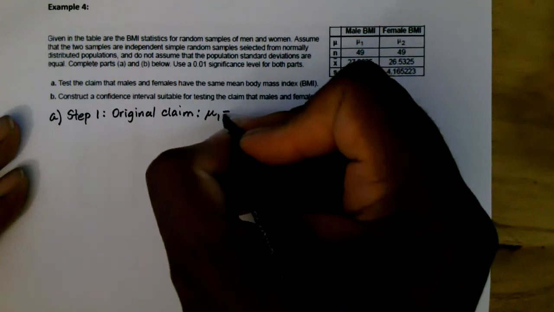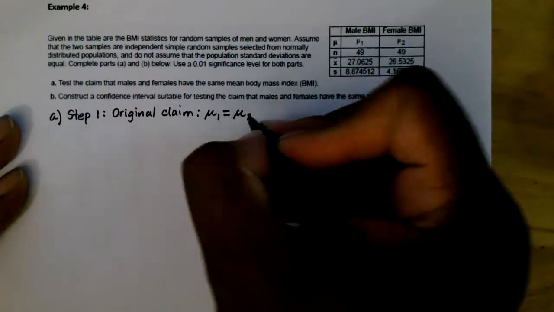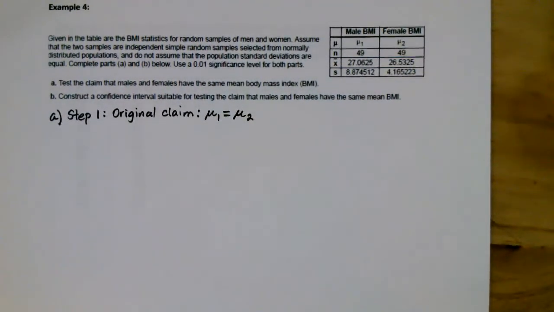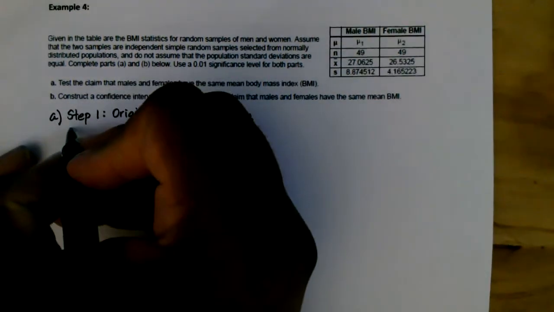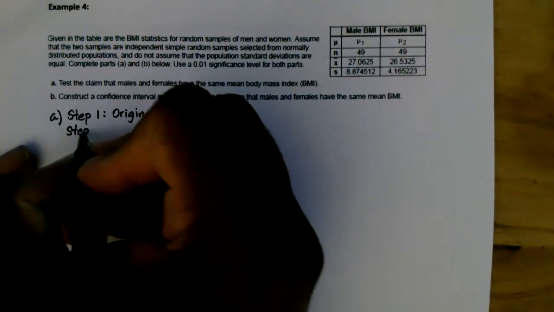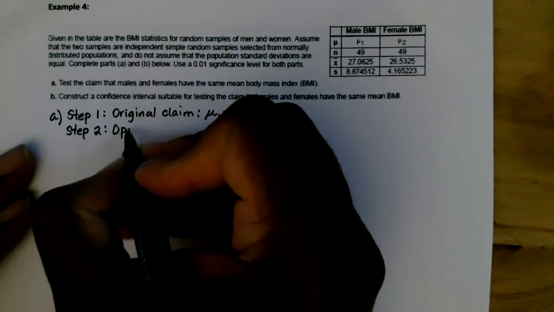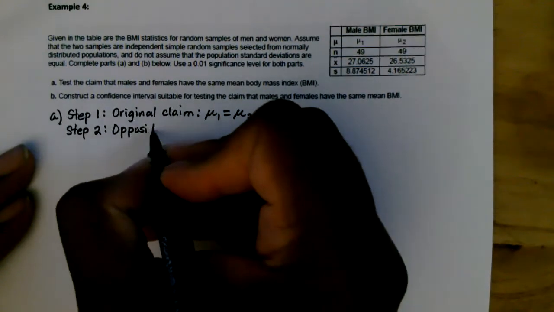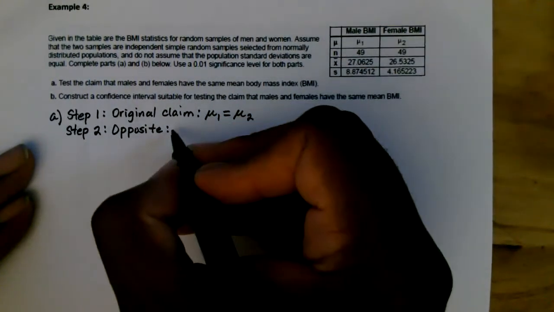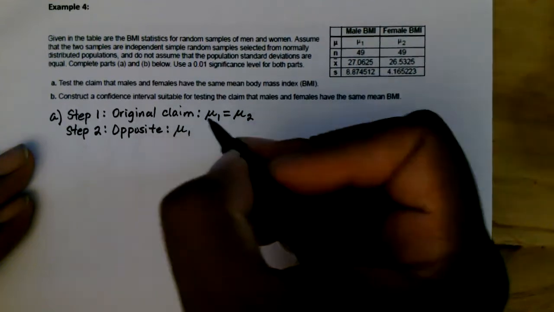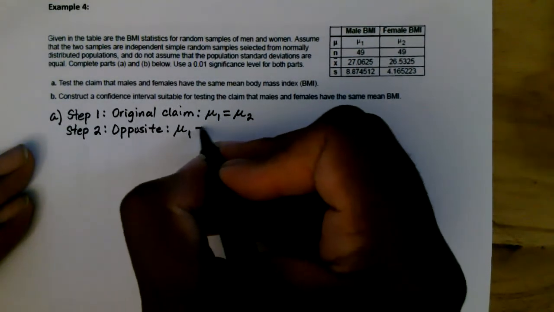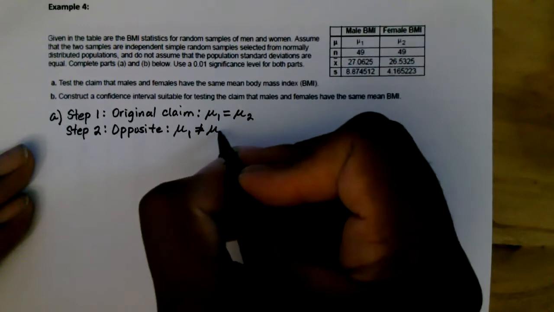So mu sub 1 equals mu sub 2 is our original claim. Step number 2, the opposite of the original claim. Well, the opposite of equal to is not equal to. So mu1 does not equal mu2.